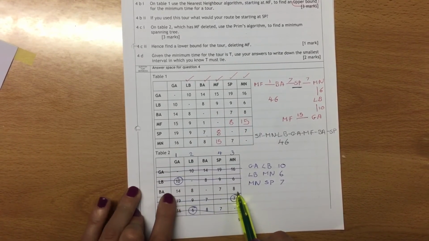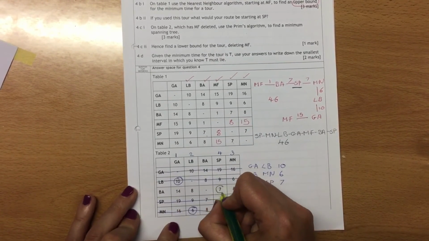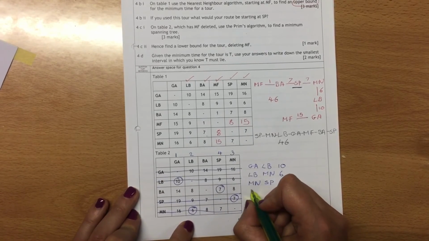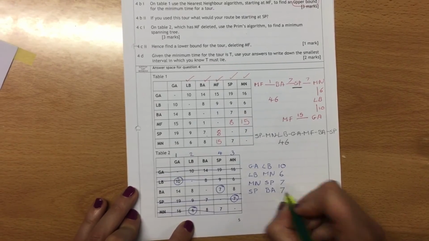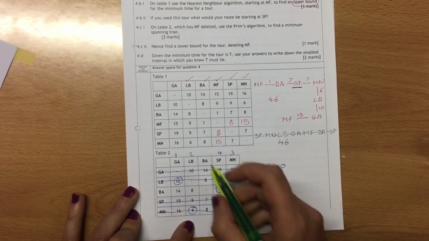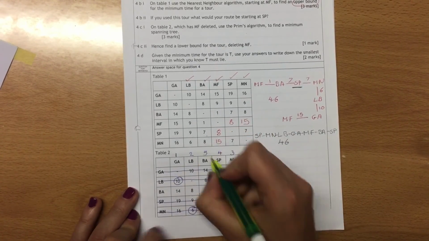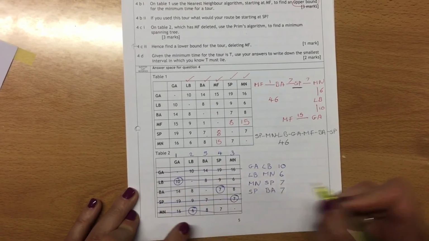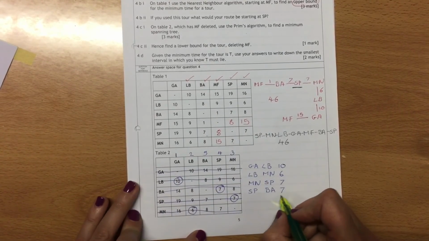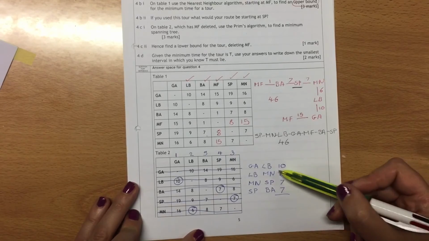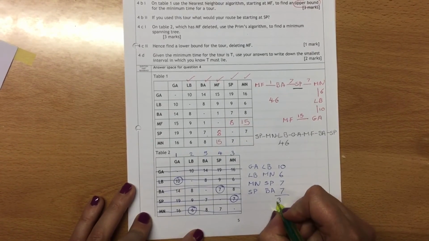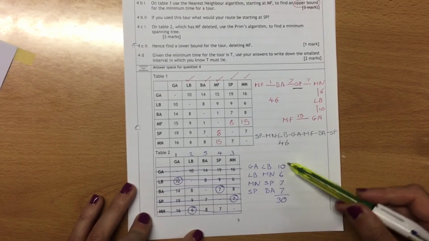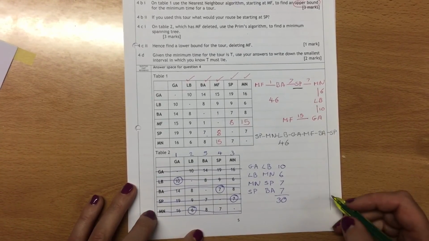So any of these four are available. Smallest one is SP to BA, also 7. So that is going to be the 5th one, so we can cross that out for completeness. We've got a total that comes in at 14, 20, 30. So, Prim's on tables.